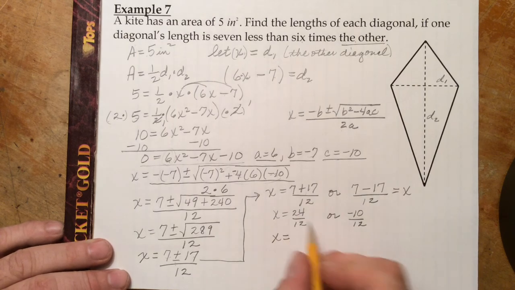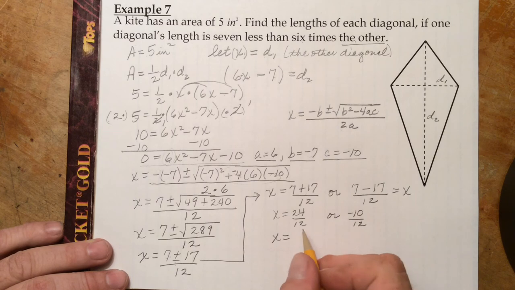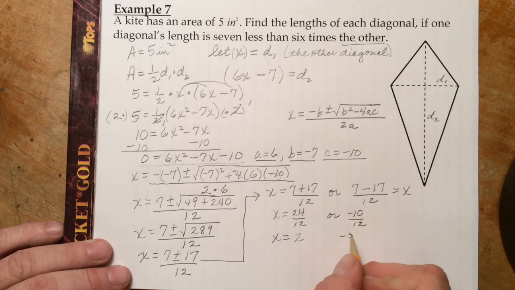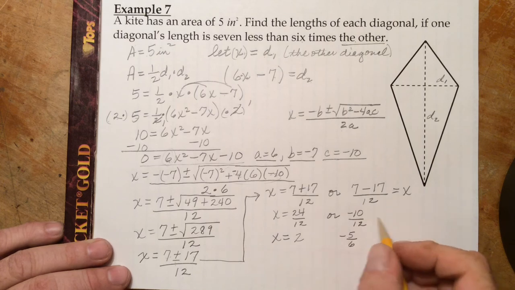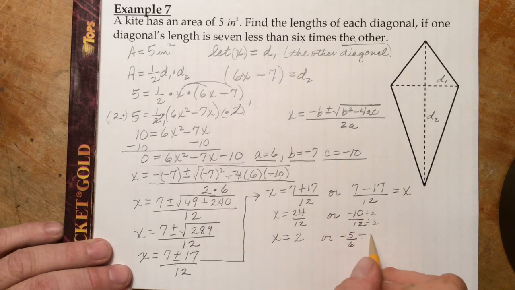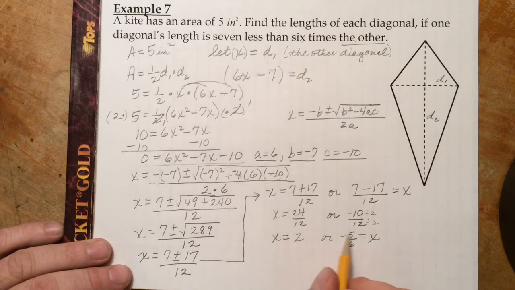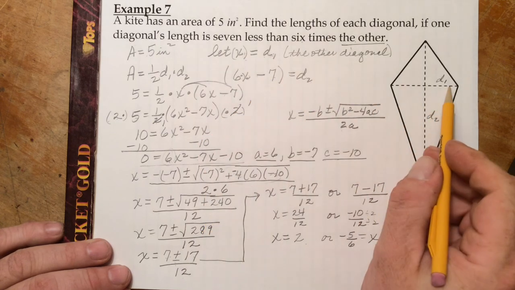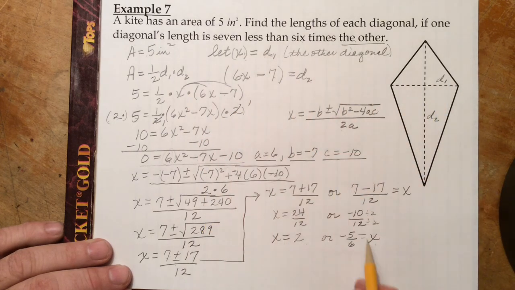Over on this first one, 24 divided by 12, or 24 twelfths, reduces to 2 ones, or just 2. And over here, when we reduce negative 10 twelfths, we get negative 5 sixths. It reduces by 2. So x can either be 2 or negative 5 sixths. Now if we use negative 5 sixths, a diagonal's length has to be positive. So already we know that this one won't work because it's negative. So the 2 is what we're going to use.